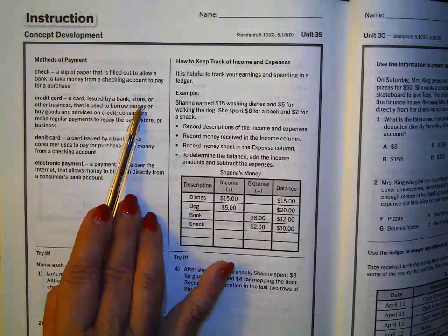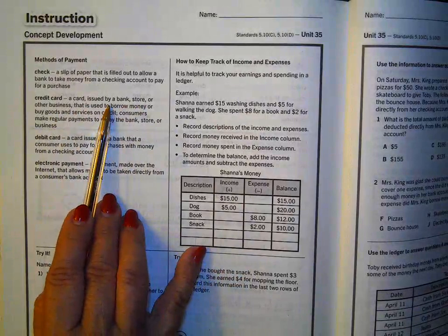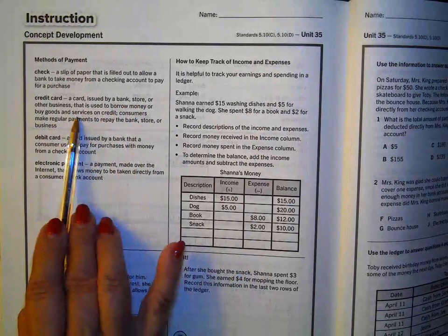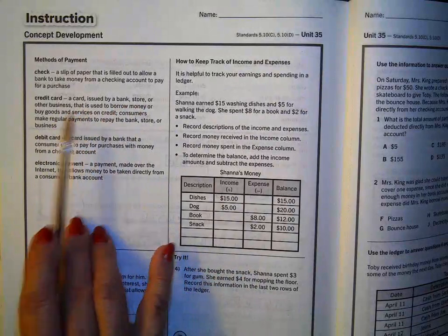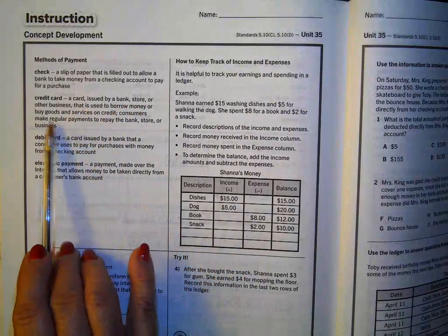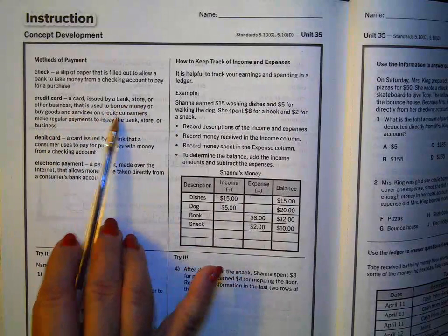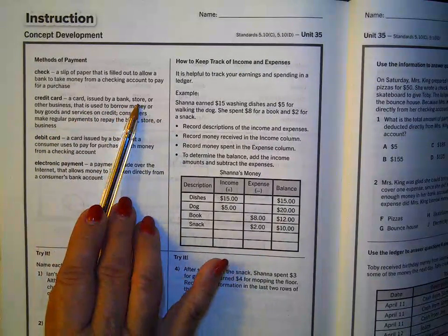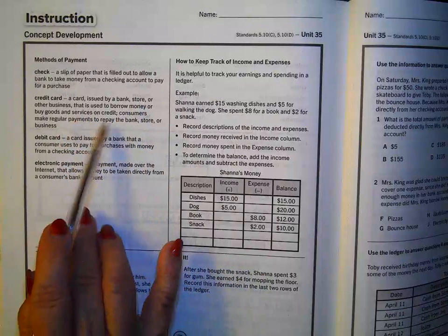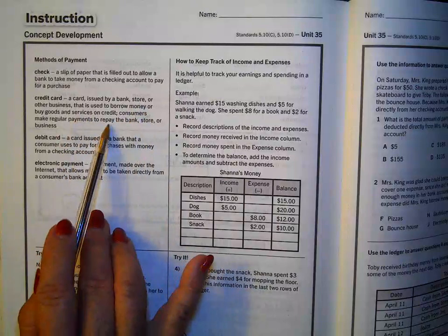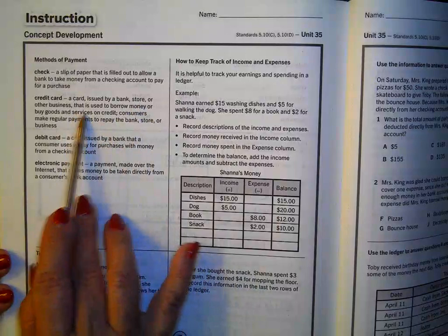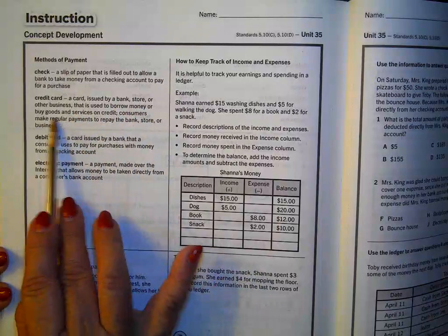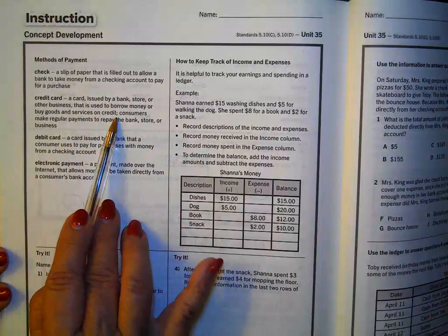We have Visa, MasterCard, Chase has their own bank cards that you can apply for, Bank of America, Wells Fargo. So the banks have their own cards, businesses have their own cards, stores have their own cards. You can get them anywhere. You just have to be very, very careful. And you borrow money or buy goods and services on credit.